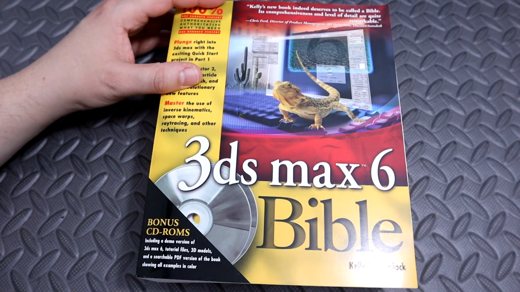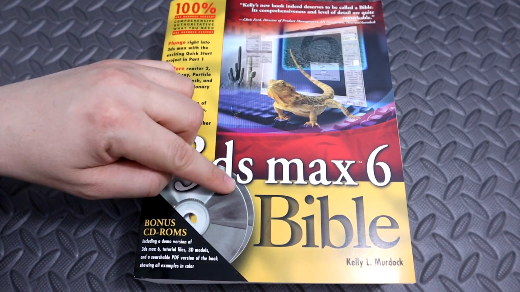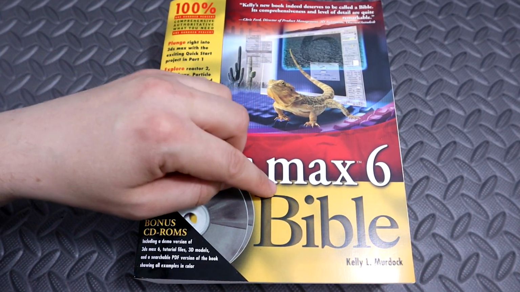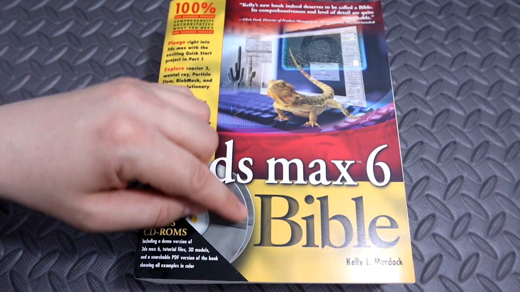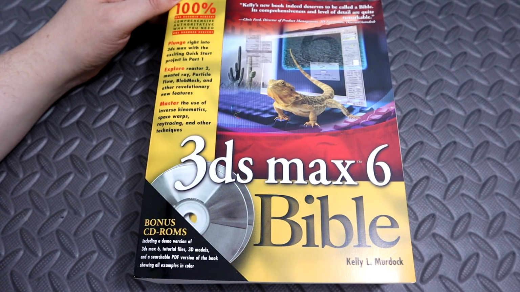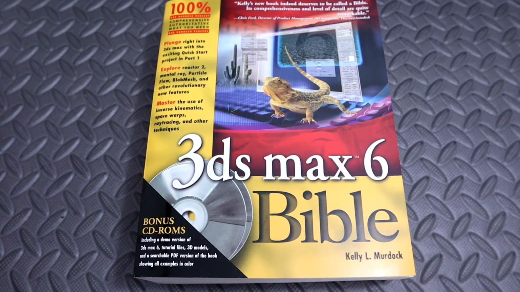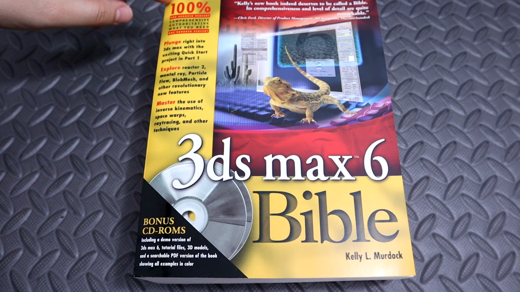And this monster here barely fits in camera, but this is 3ds Max 6, 3D Studio Max Bible by Kelly L. Murdoch. Yeah, 3D Studio Max, it's how you create 3D models and stuff like that. I'm not sure exactly why I got this. I did play around with 3D Studio Max for a bit, but canceled all those things after a while. It's just too complicated. I don't know if I want to dedicate that much time into learning this. And again, it's something that's always advancing so fast. It's hard to keep up for me anyways.